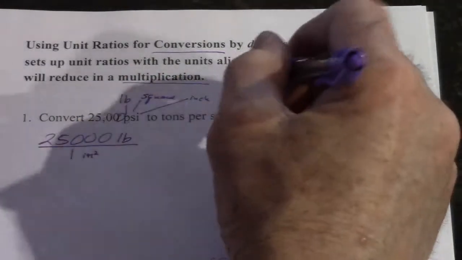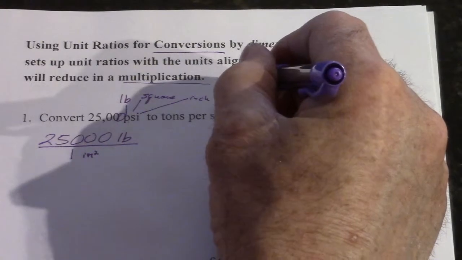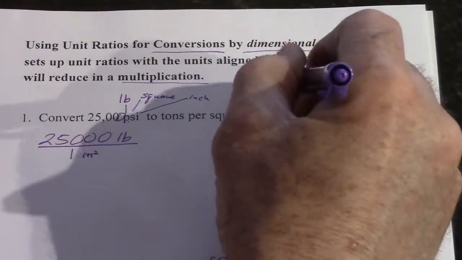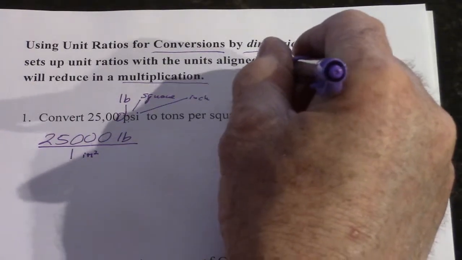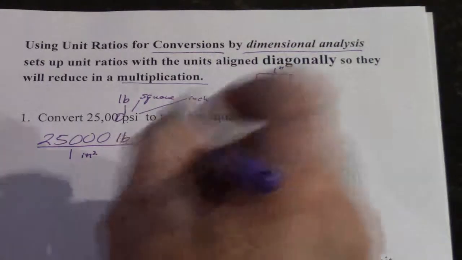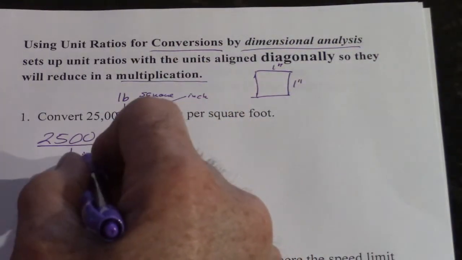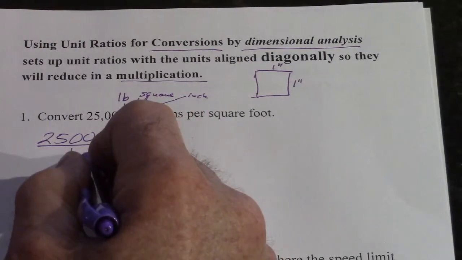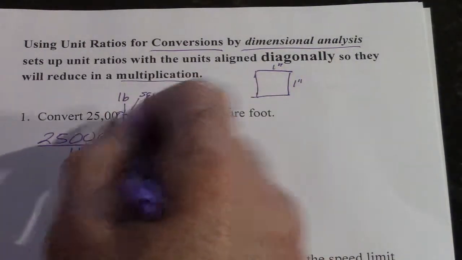a square inch is 1 inch by 1 inch. It's not the same as an inch because it's a unit of area. So when we have 25 pounds and we want it per square inch, we write that pounds over square inches for pounds per square inch.